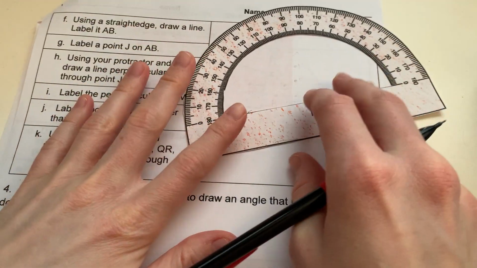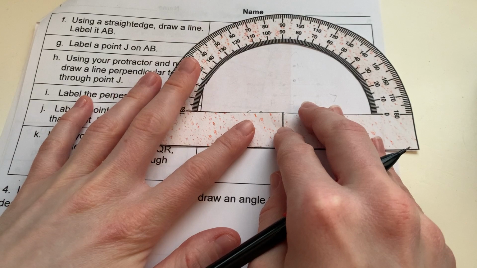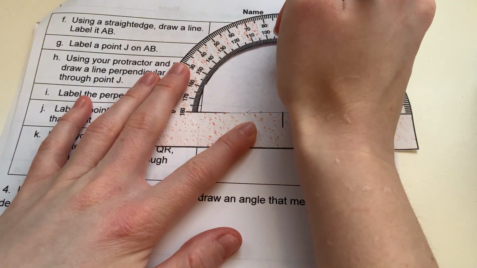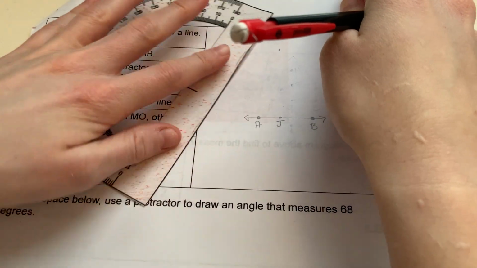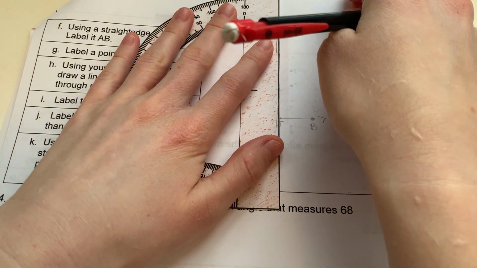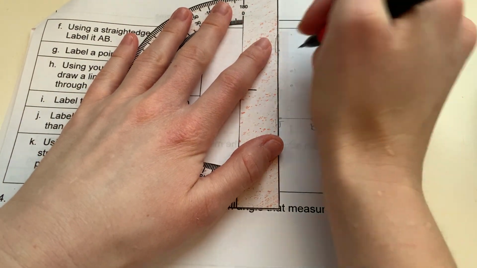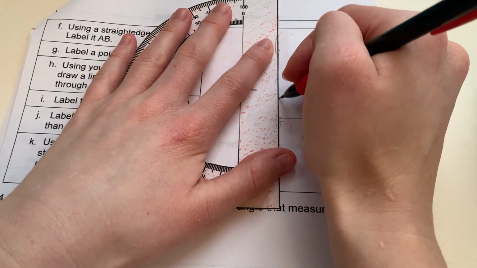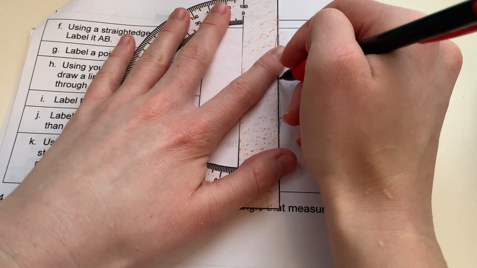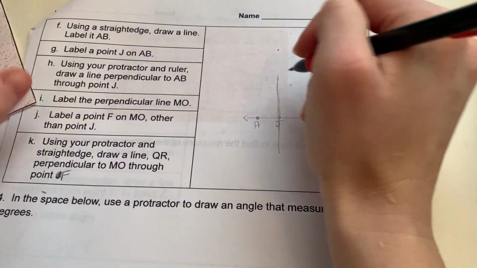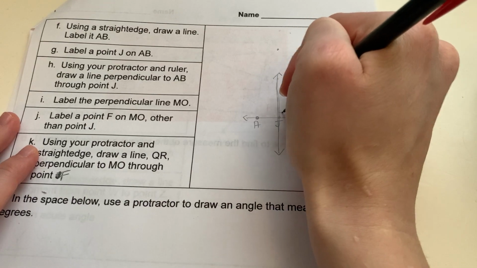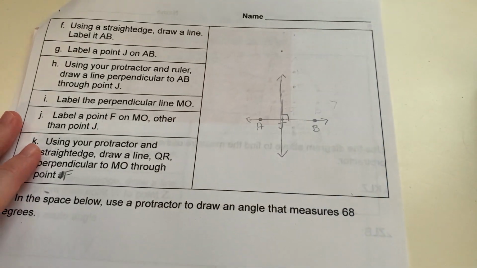So I have my protractor and I'm going to line it up on point J, and I'm looking for 90 degrees up right there. So now I'm going to use my protractor's ruler side to make a straight line, and I don't have to go all the way up to this dot. Anywhere along this line is good. All right, so I'm making a line and it's perpendicular, so I'm going to put that right angle side.